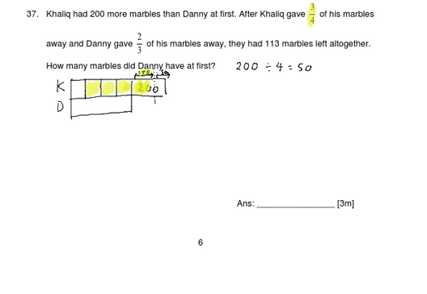Now, we know that Danny gave 2/3 of his marbles away. That means for Danny, I need to cut into how many parts? 3 parts, right? And he actually gave 2/3 away. So here is 2/3 away.